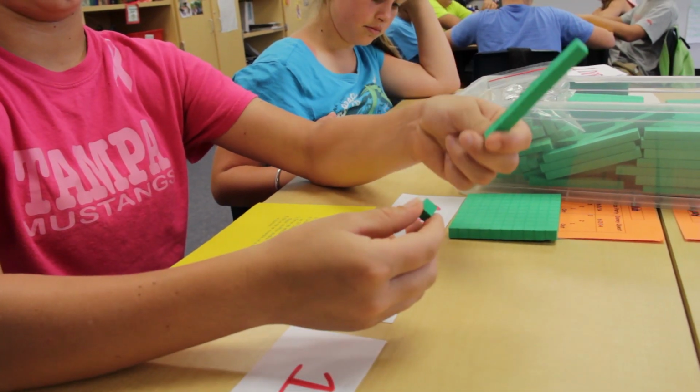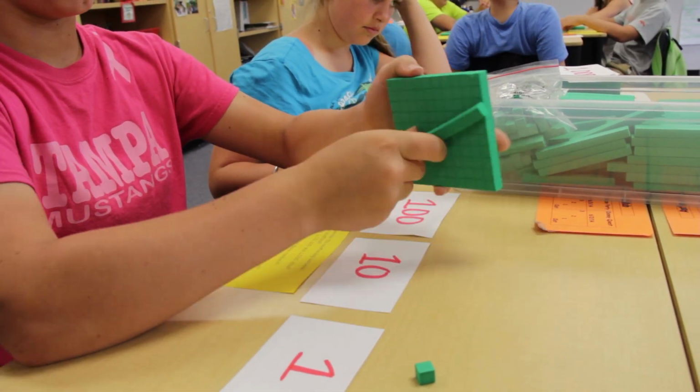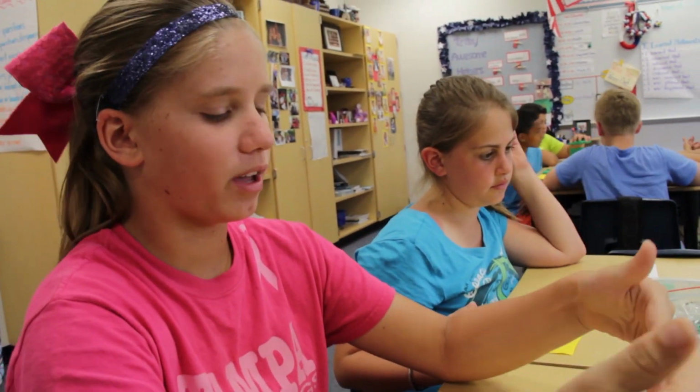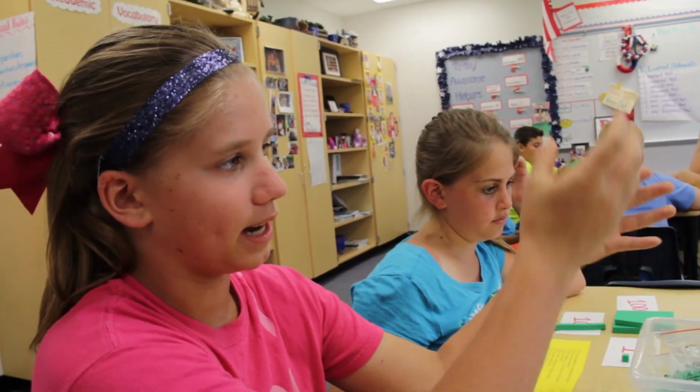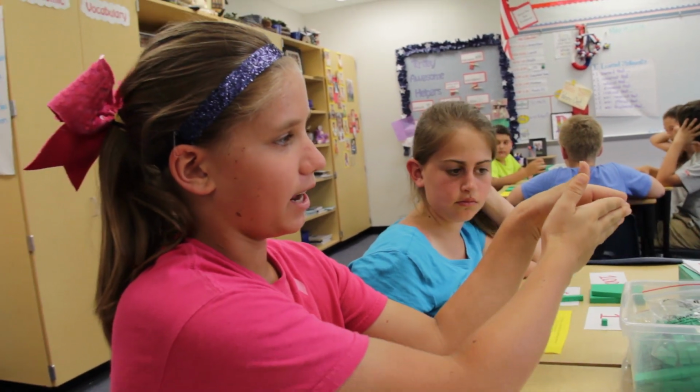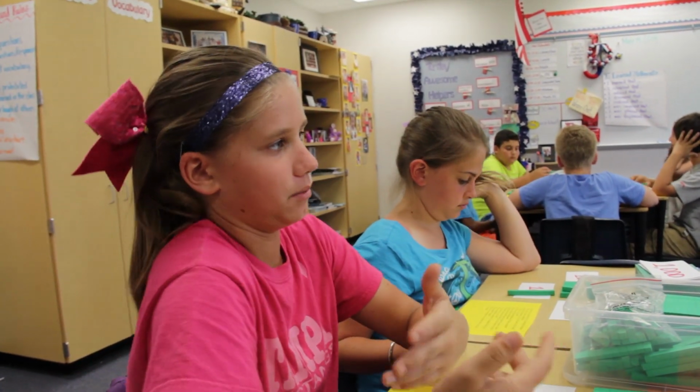Like it takes 10 of these to get to one of these, and it takes 10 of these to get to one of these, and it takes 10 of these to get to one of these. So you're pretty much just multiplying by 10 to go up and add a 0, or you're dividing by 10 and going down by a 0 to get the lower number.